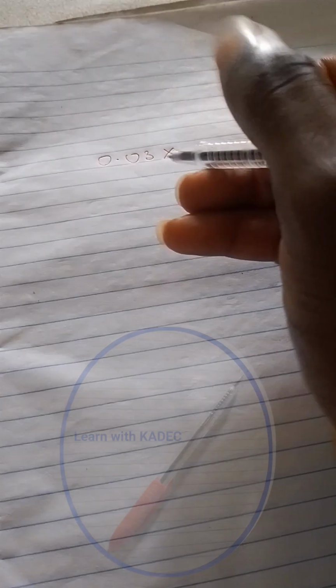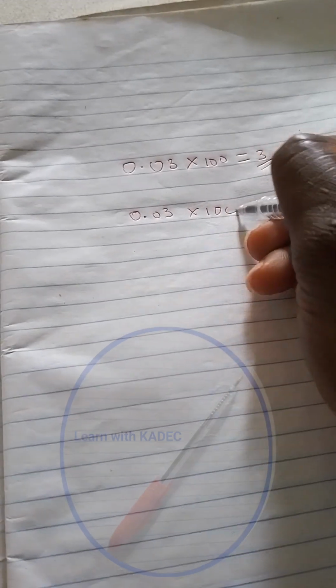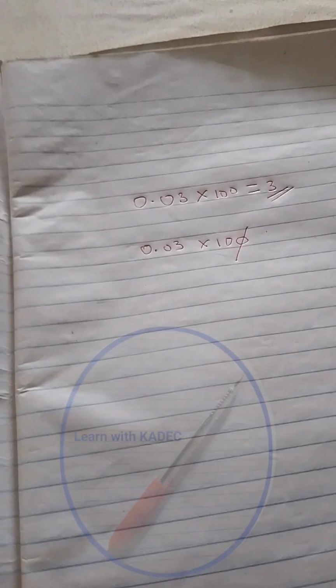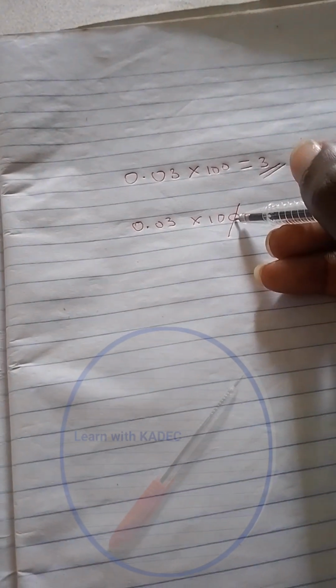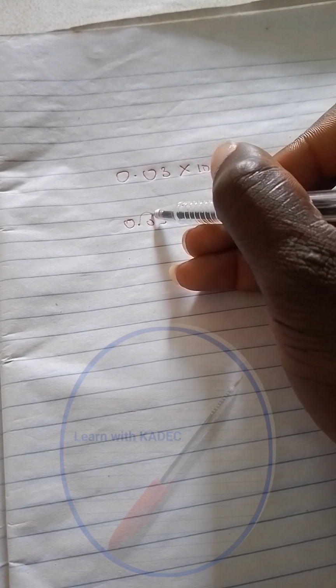0.03 times 100. The simple logic I devised by my own self is this. This is 0.03, multiplying it by 100. What I do is, if I cancel 10, I sacrifice 10. The formula I use here is what I call the sacrificial lamb. So I sacrifice 10 to move this dot to this point.